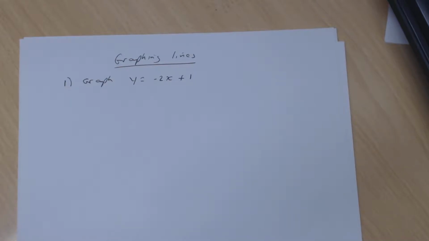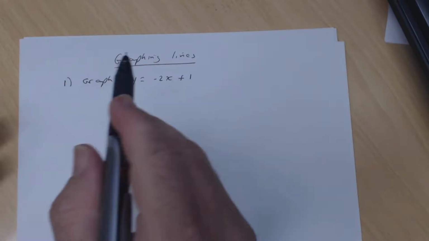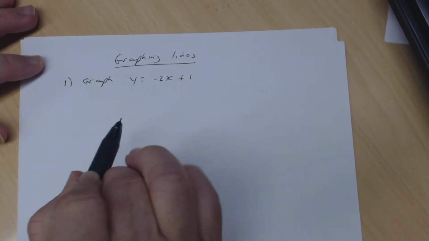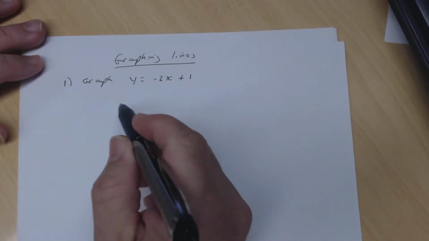Okay, so in this lesson, we're going to be graphing lines. Let's start with the first one: let's graph y equals negative 2x plus 1. The first way we're going to do it is use a t-table to plot some points, and then I'm going to make a connection between that and the slope and the y-intercept, which is the way your textbook wants you to graph these lines. So let's first graph this using a t-table, then make the connection to slope and intercept.